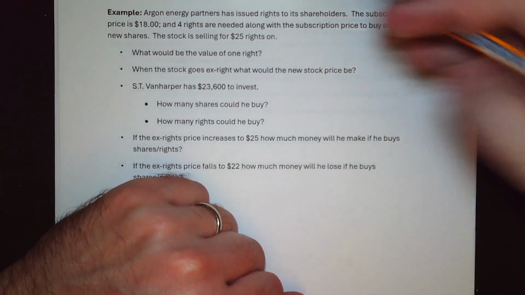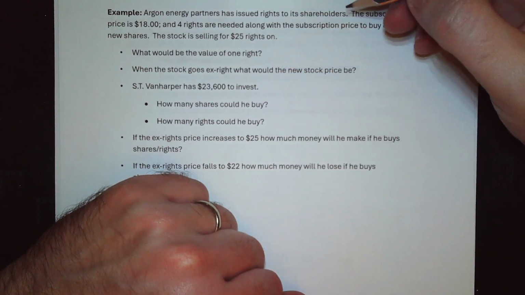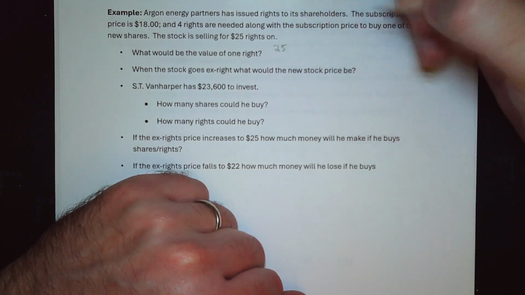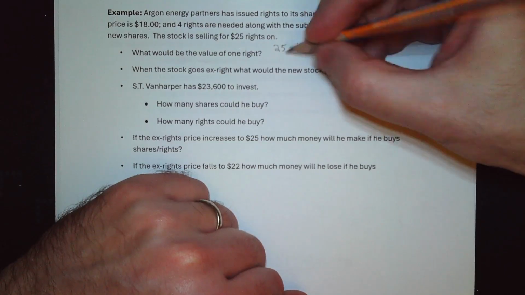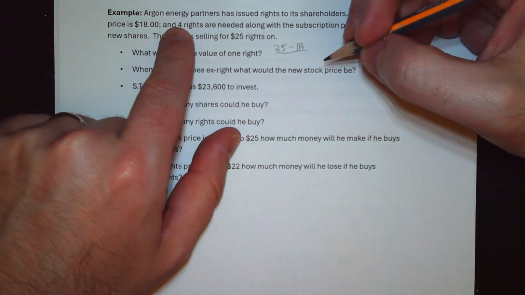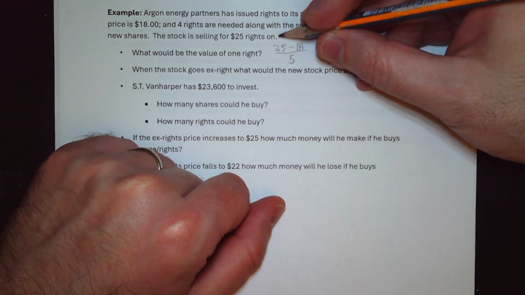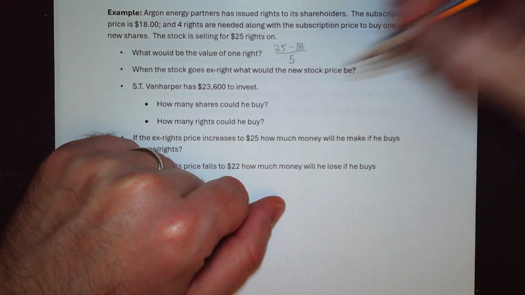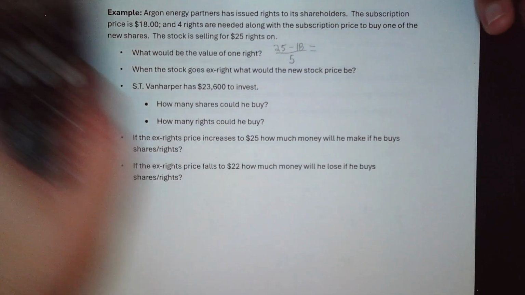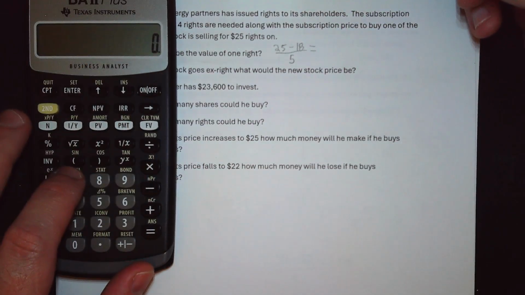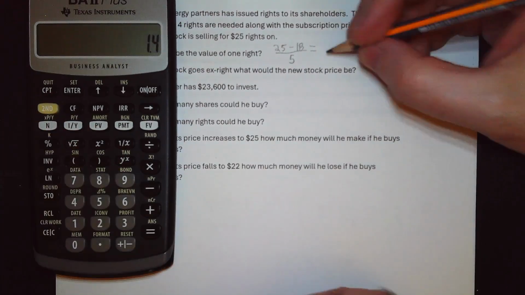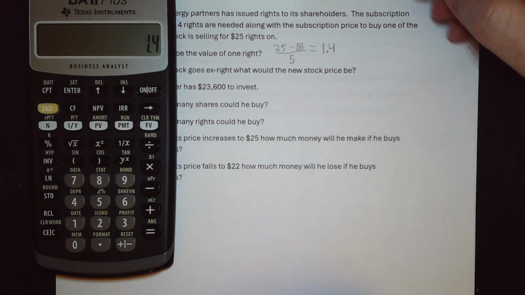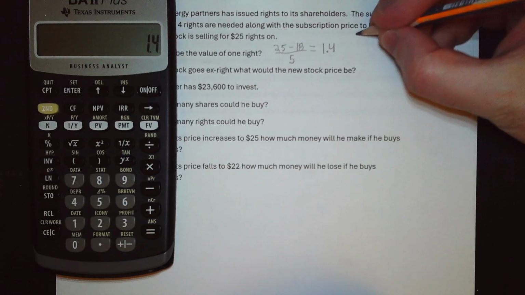This is pretty straightforward. The share is rights on, so I just take $25, minus the subscription price, and I divide by n, the number of rights required, plus 1, because it's still rights on. If it was rights off, we would just divide by 4. And that gives me 7 divided by 5, $1.4 for each right.